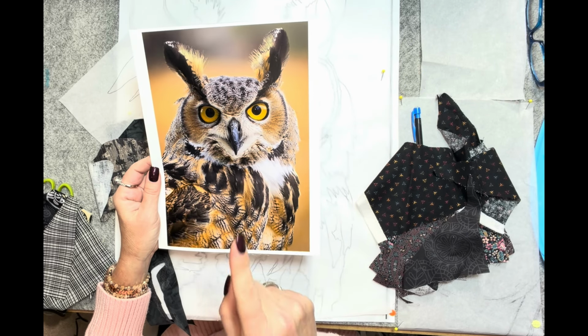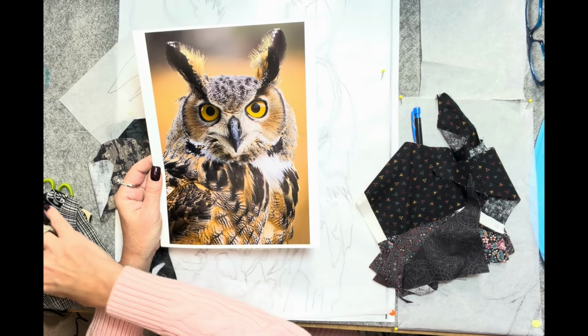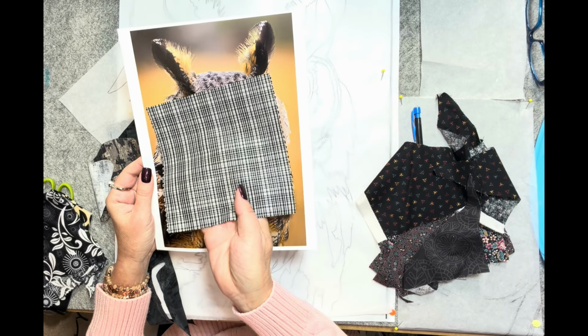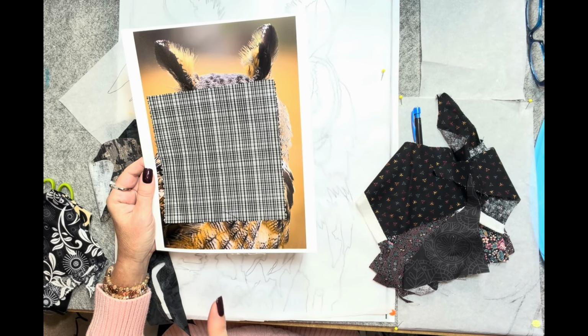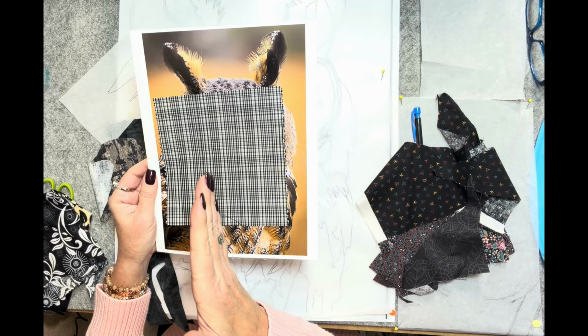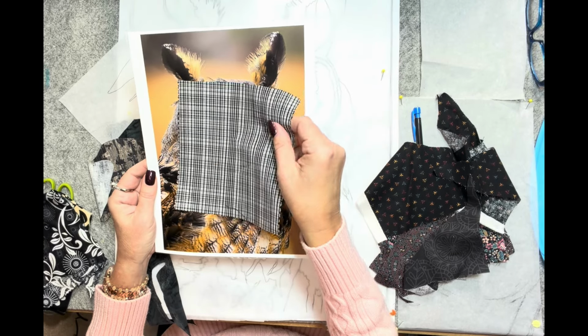Keeping in mind, when you are choosing fabrics for an animal, you want to avoid fabrics like this. It has lines on it, and it doesn't follow the natural contours of the animal. It's too straight. You're not going to like the end result with something like this.